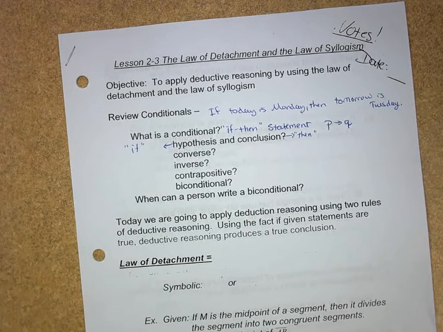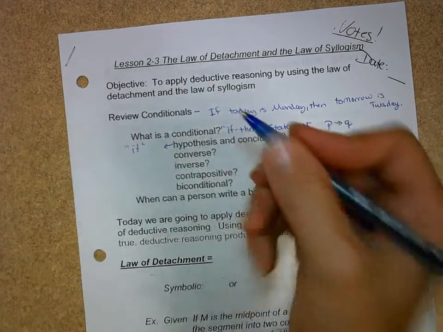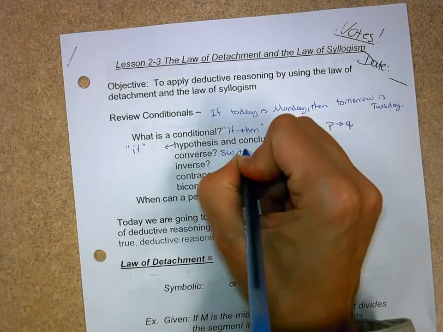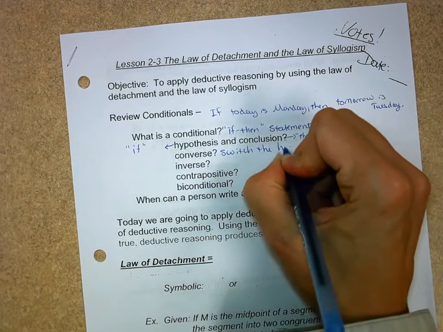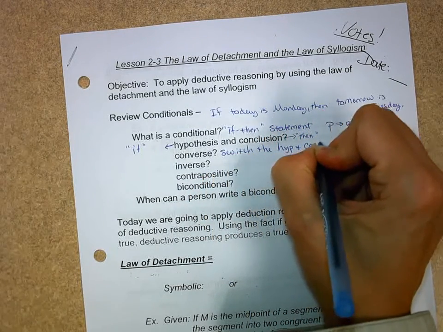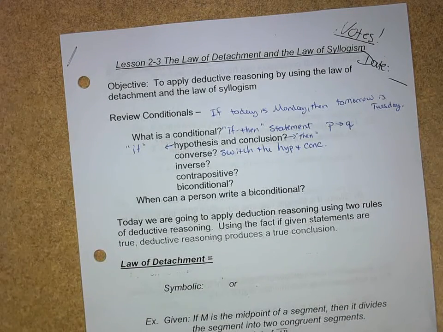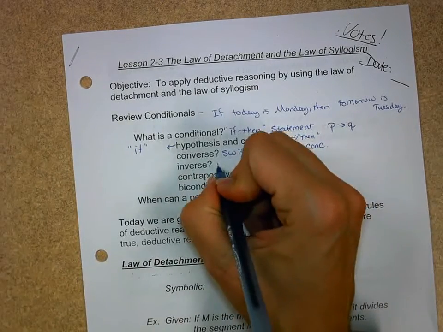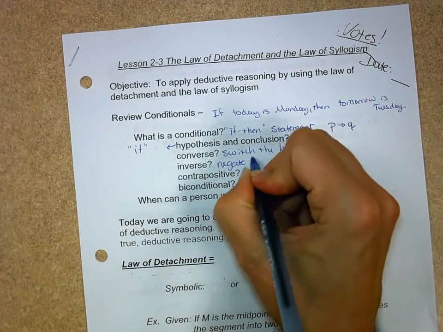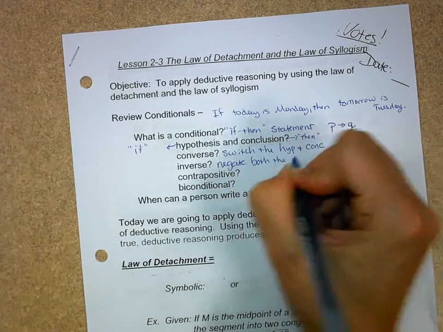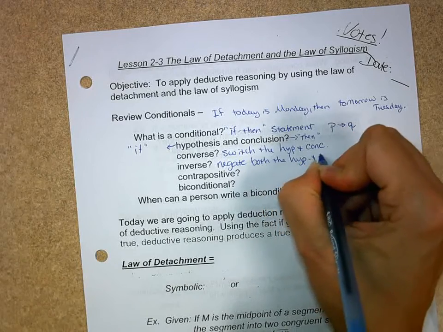Now, how in the world do we get the converse of a conditional statement? Because all it does is it makes a new one. Well, to get that, you switch the hypothesis and conclusion. All right, so we switch the hypothesis and the conclusion. Now we have what's called the inverse. Now how do I do the inverse? Well, I look at my original conditional statement and then I negate both the hypothesis and conclusion.